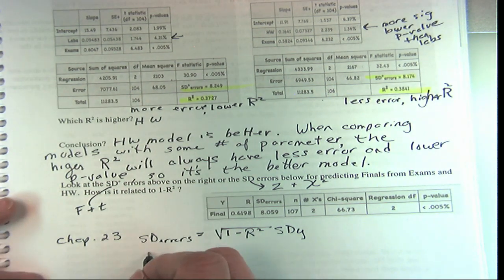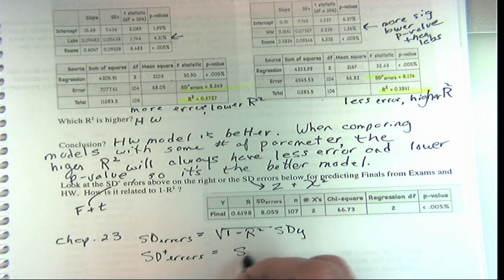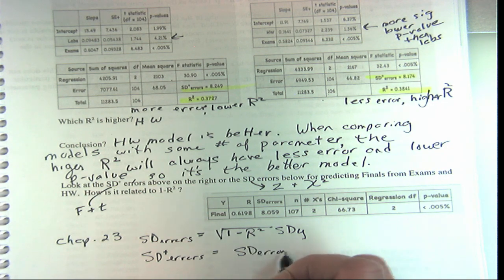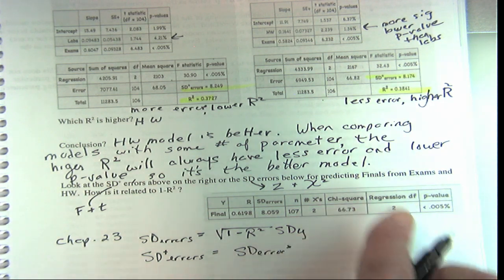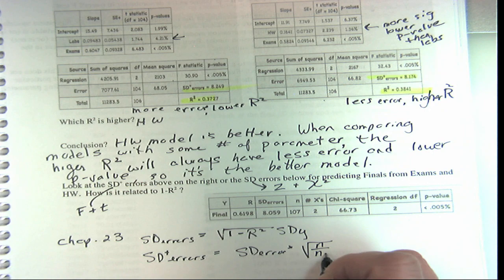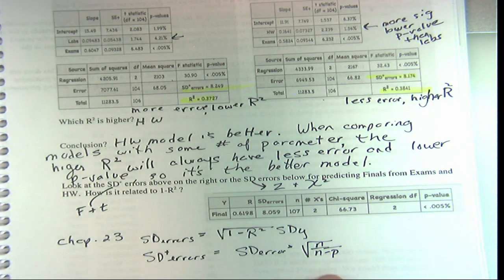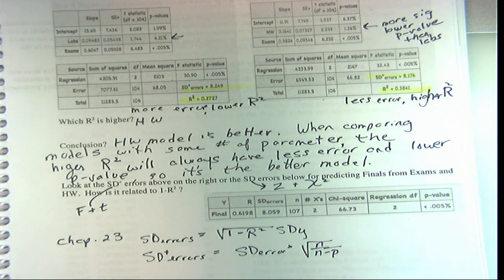And what's the SD plus errors, just to remind you? So that is just the SD errors, for this case with just one, when we're testing individual slopes, over n minus p. Actually, always, because I'm putting the p in here. Okay, it's just a little bit bigger. That's all we're doing.